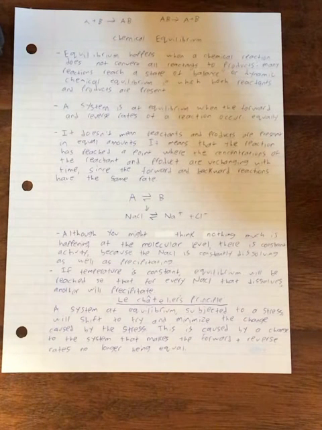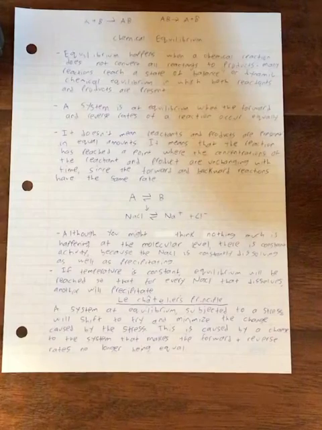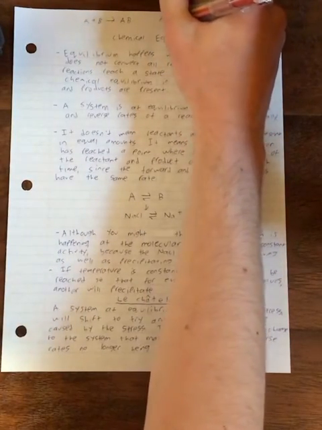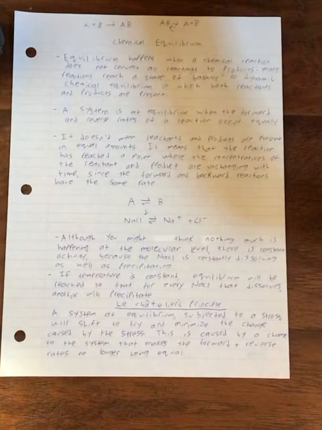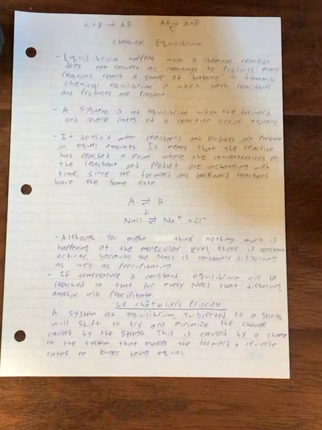That's absolutely fascinating. And we denote this with an arrow pointing back that way to show that AB is decomposing to A plus B at the same time that A plus B is combining to form AB. I know I've just said AB 100 times.